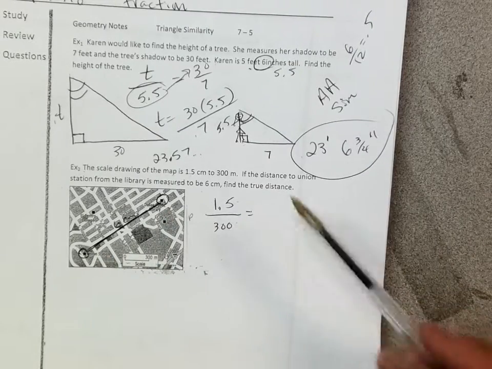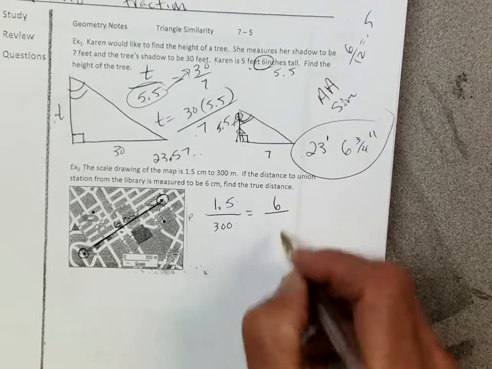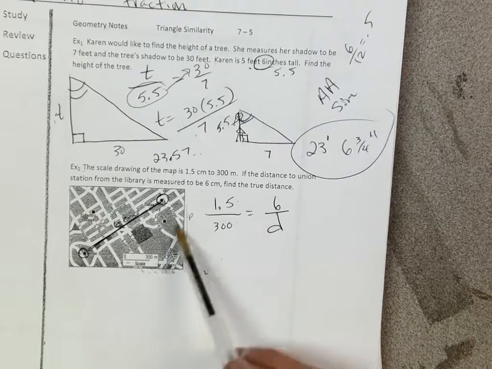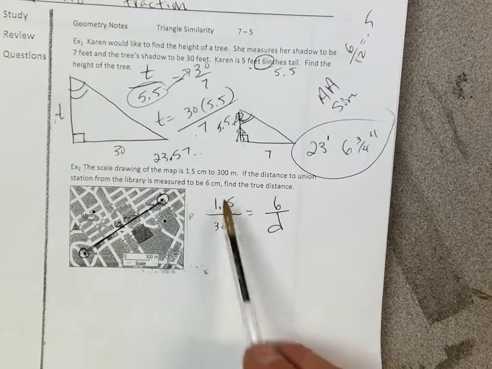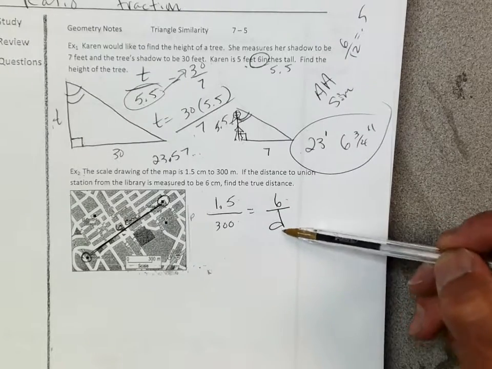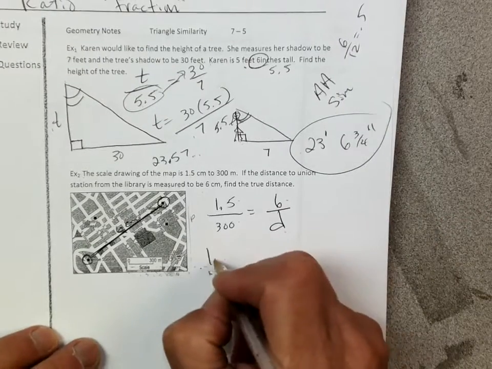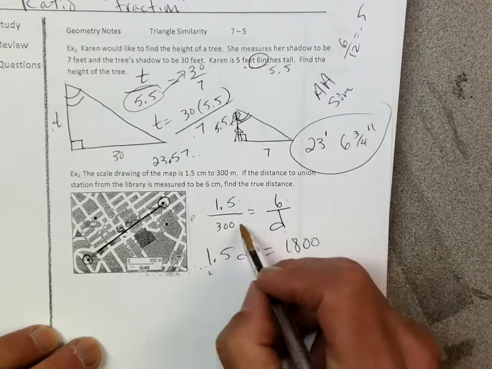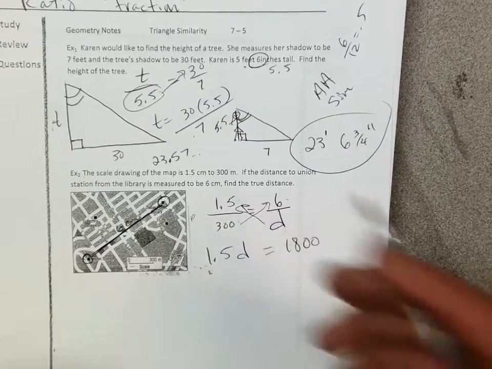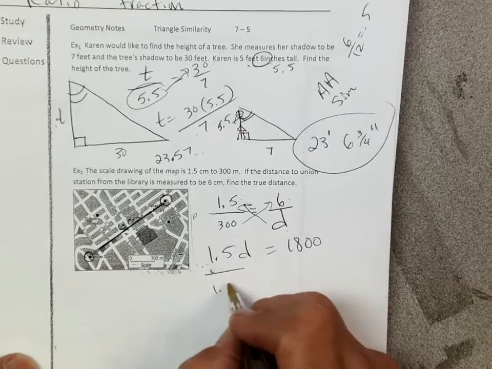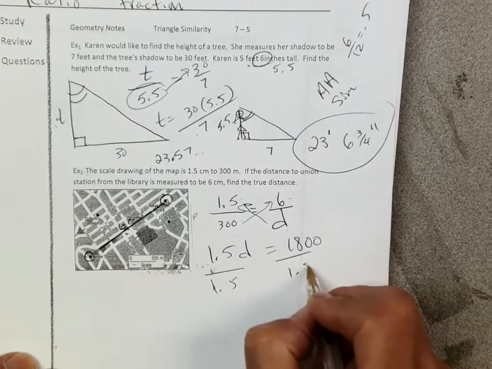So if you go little to big, just make sure you go, let's call it D for the true distance, map distance to true distance. Super easy. So cross multiply, we'll get 1.5 D equals 1800. Just cross multiply, D times that, 3 m times that, divide by 1.5.